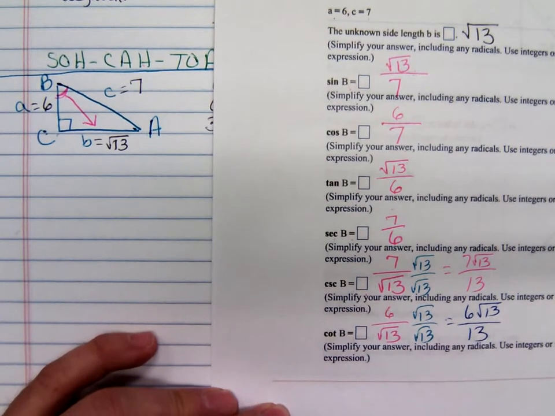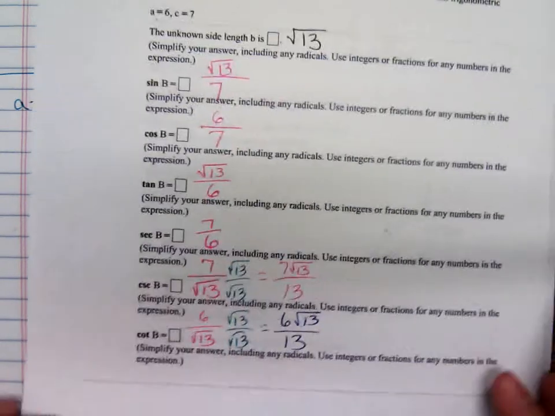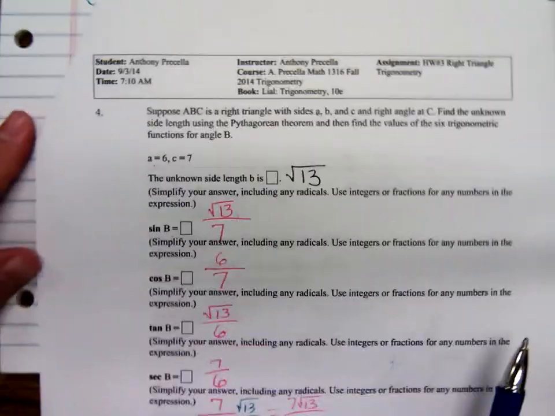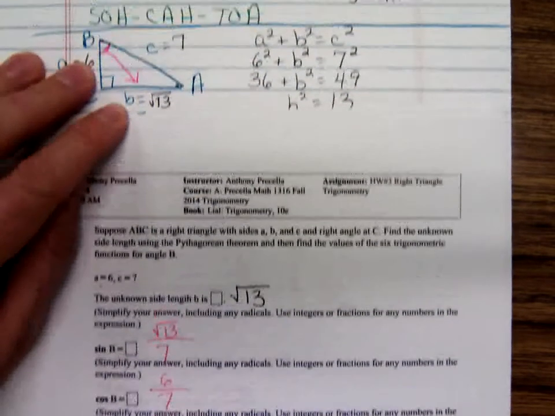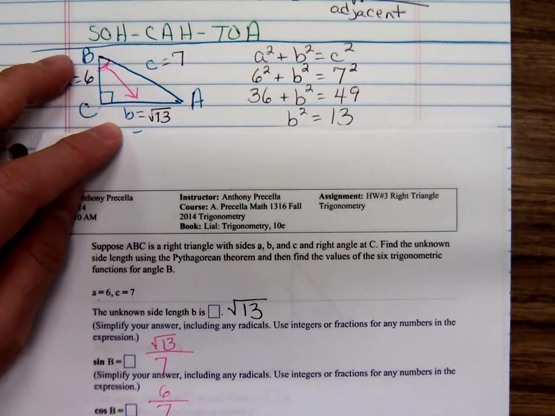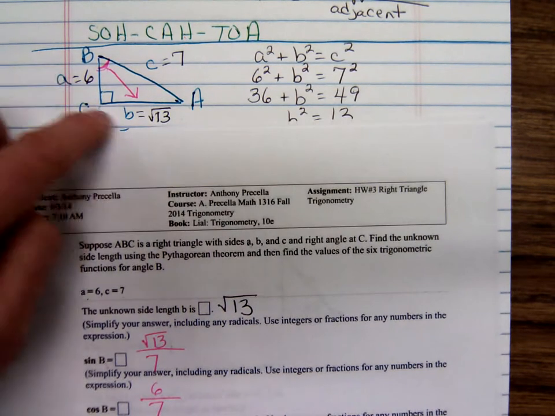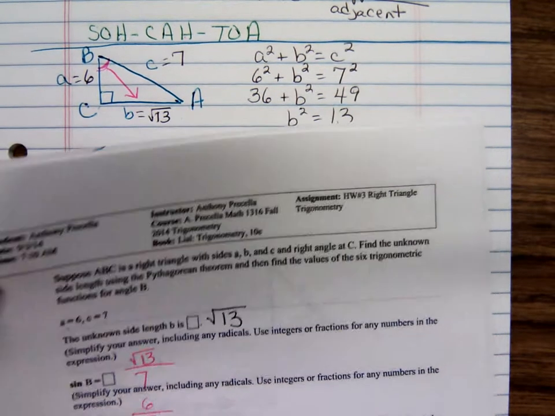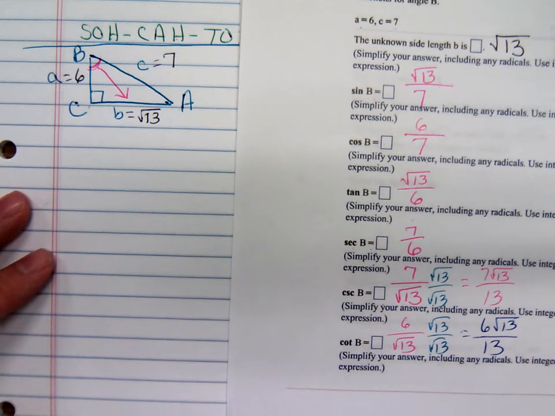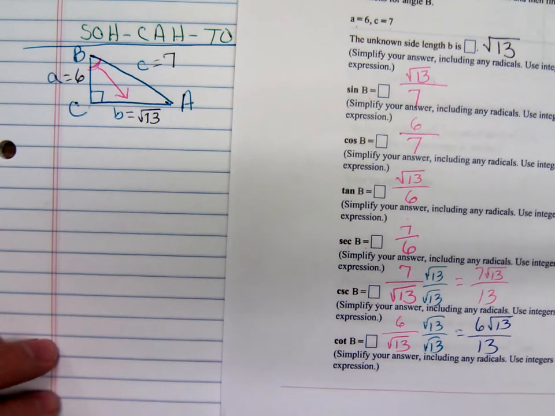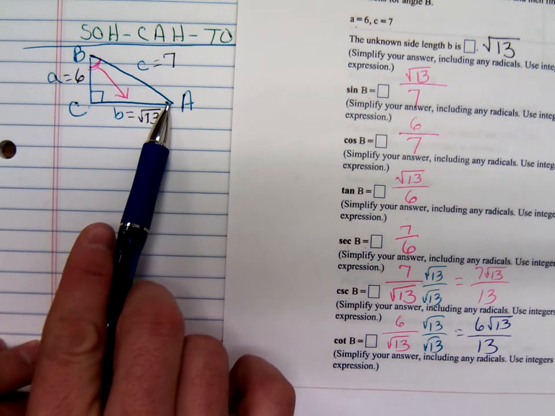Am I out of room there? And this one, what did we do? We had to find the unknown side b, and then it's very much like the first problem we did. You now have the triangle all labeled, so go through the SOHCAHTOA stuff to find sine B. Now realize the answers would have been different if it had said sine A, because then the opposite would have been over here.